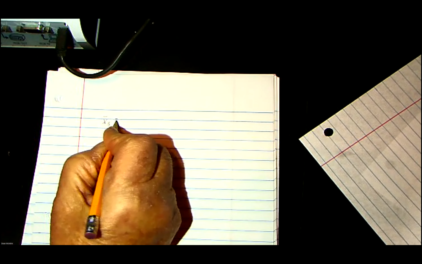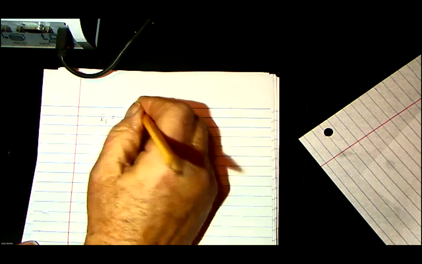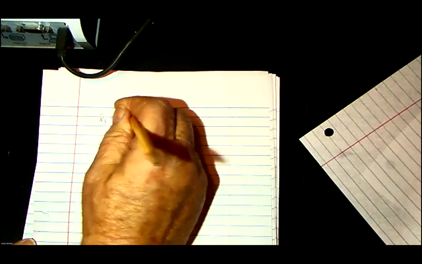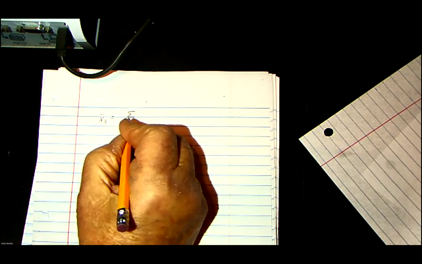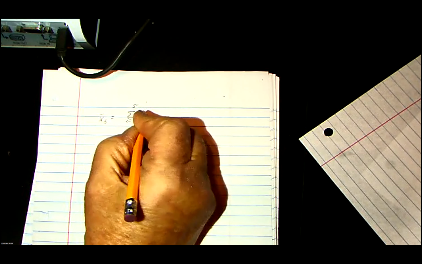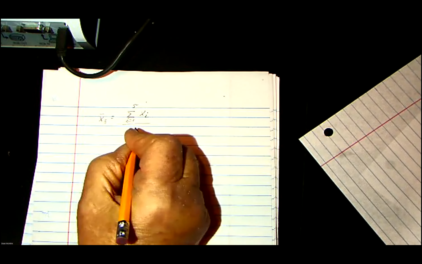Okay. By definition, we have x bar 5 equal to the summation i going from 1 to 5 of x sub i all over 5.